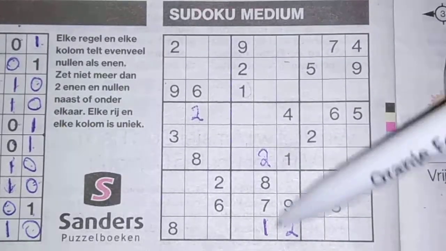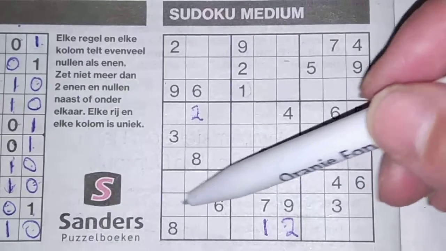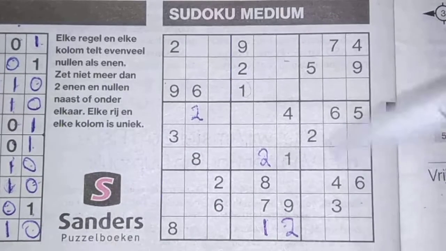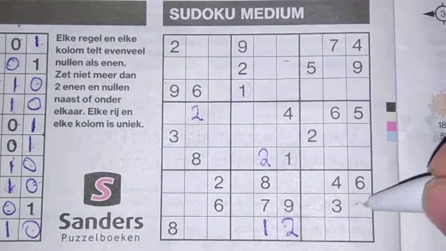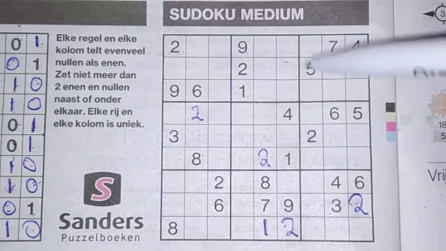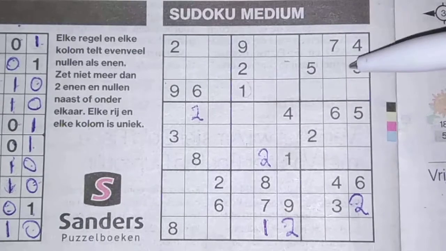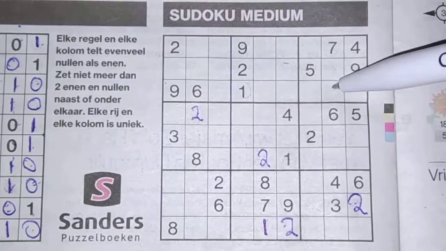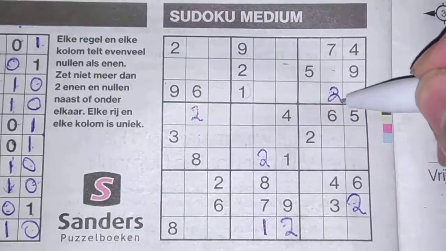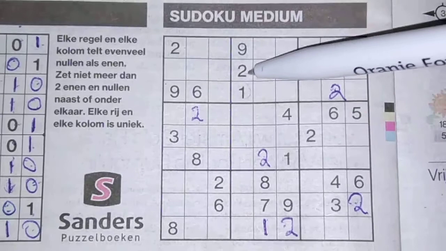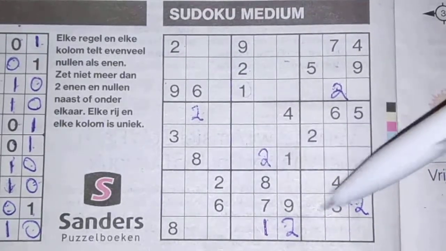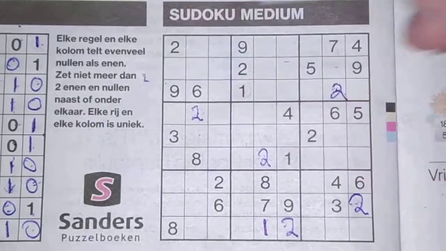2 in this row, 2 in the last row. So in the row between, the only 2 places for the 2 should be here or there. But I see here 2, no 2 there, 2 should be here. 2 in the last column, 2 in that column. So in the column between, the only 2 places for the 2 should be here or there. But I see here 2, no 2 there, 2 should be here. And all the 2's are used. I can see. Yes, the 2. Alright.